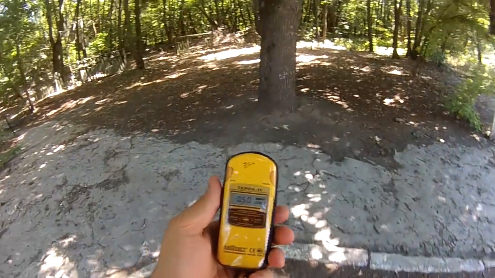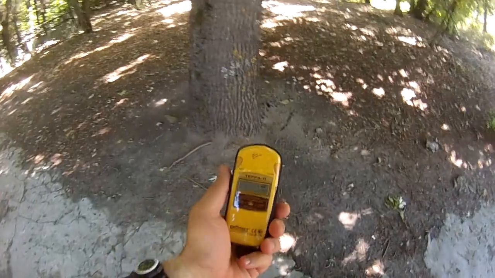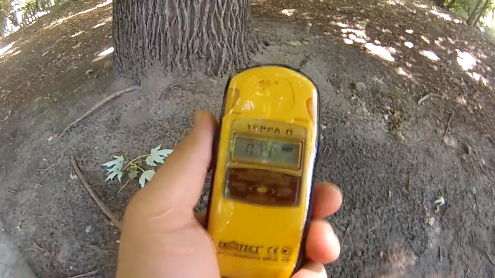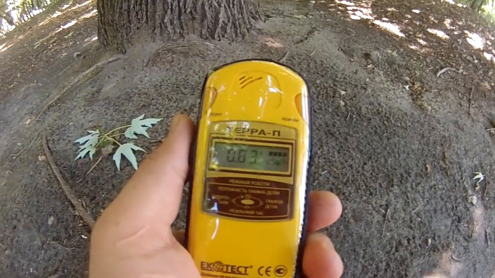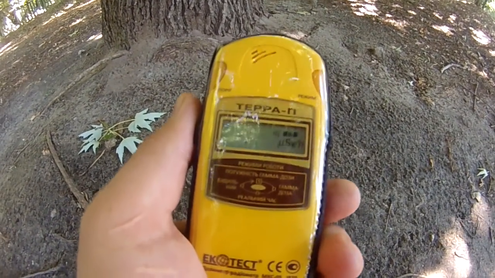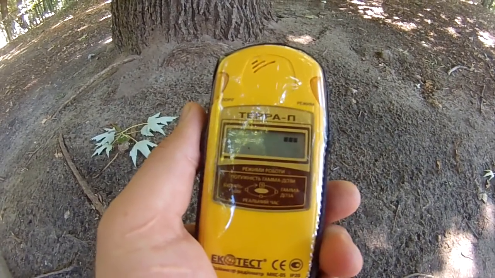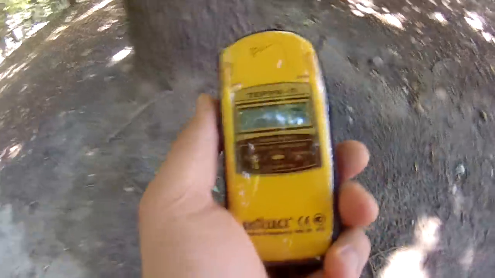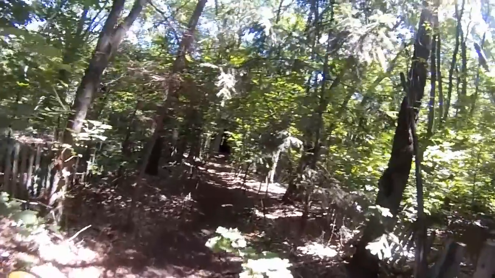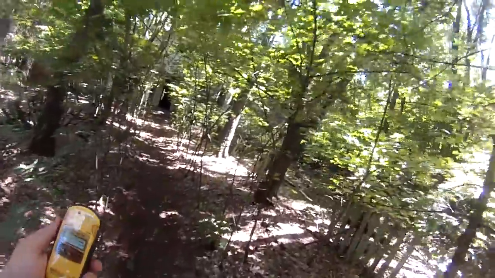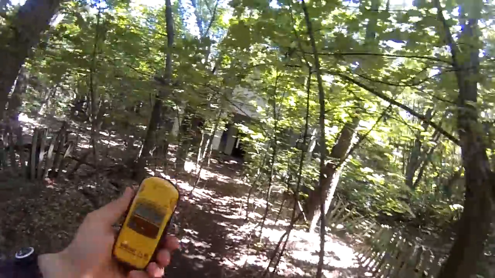It's a big difference when you stay on the surface and when you go to the soil. You can see here now, it's rising. So this was the former kindergarten. You can see the meter is now beeping all the time. So actually there is radiation, that's why we don't need to stay longer, just for a while.